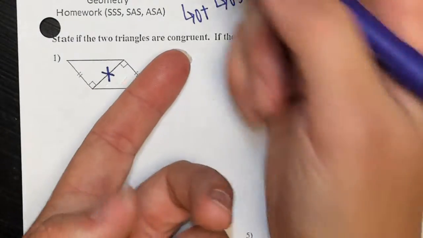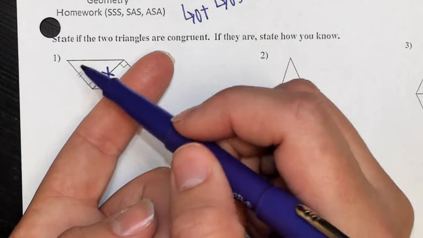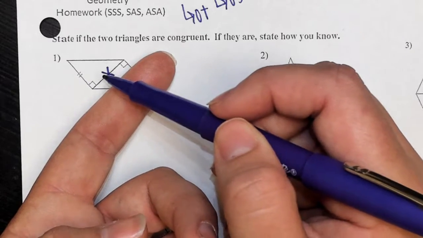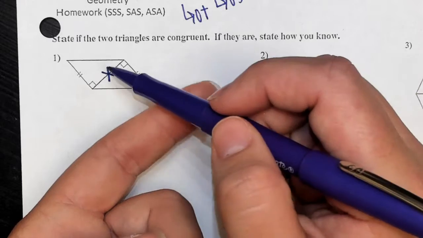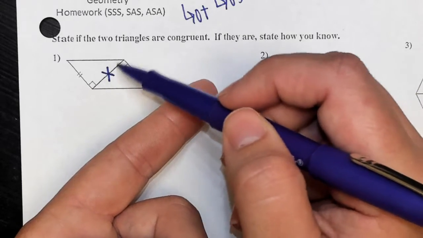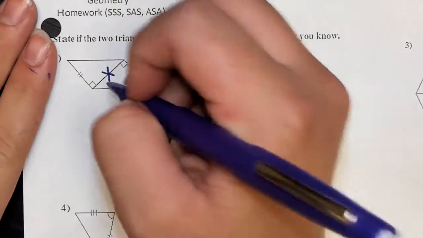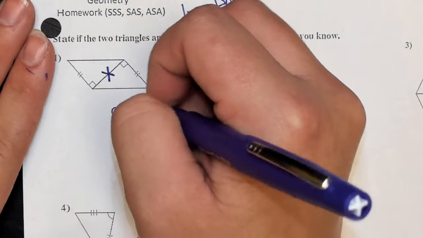So let's just read the first triangle. What do you see first? Side, and then angle, then side. Let's read this triangle. We can start here. Side, angle, side. So these 2 triangles are congruent by SAS. Side, angle, side.